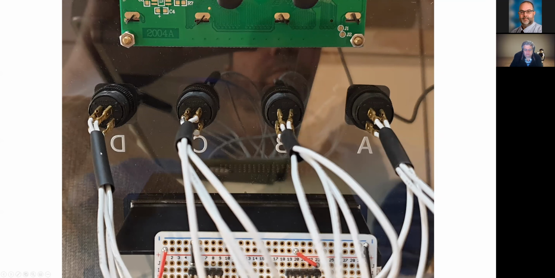So again, I wanted this to be modular, right? These are not soldered on. I can pull them off. This is a fairly standard size hole. I could switch these out for different buttons. I was really looking for some square ones, but I couldn't find any I really liked. But again, it's that idea of trying to keep it modular.